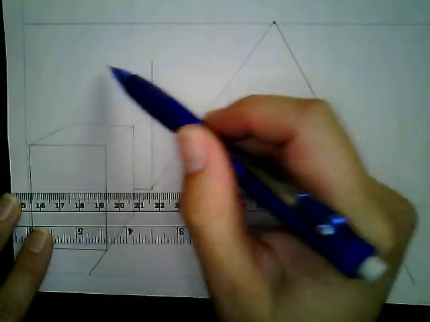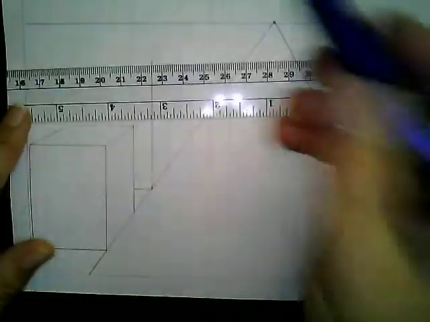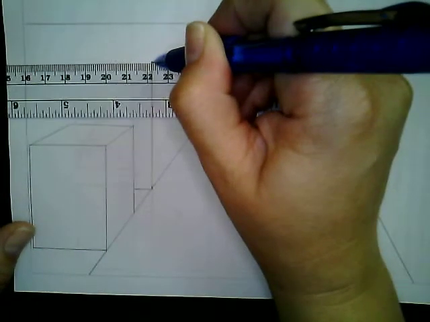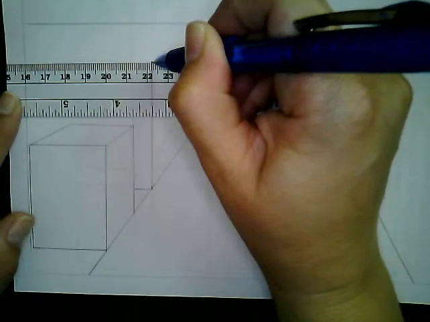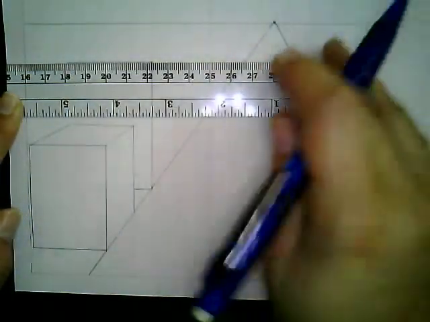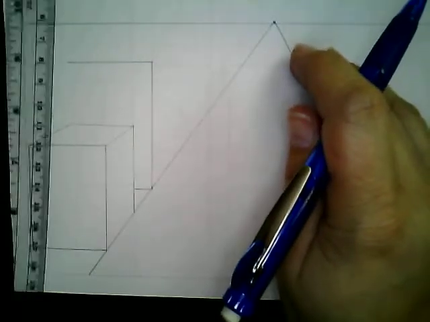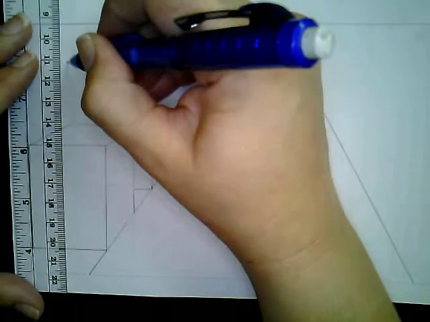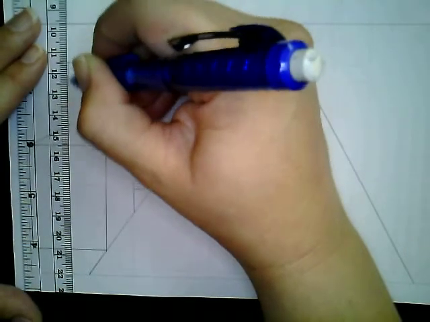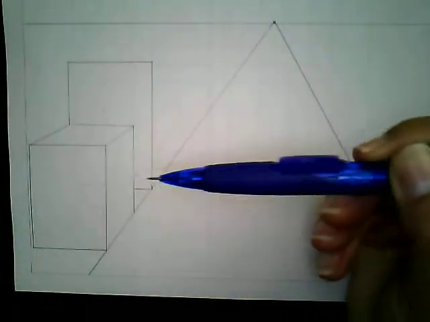But I do have to finish off the rest of it. So from here, I'm going to line up my ruler to the edge of the paper to make sure it's a perfect horizontal, and I'm going to go over as far as I want my building to go. And then I'm just going to finish it off wherever that front building starts. Okay? So you see how you can see the flat side that's facing us?